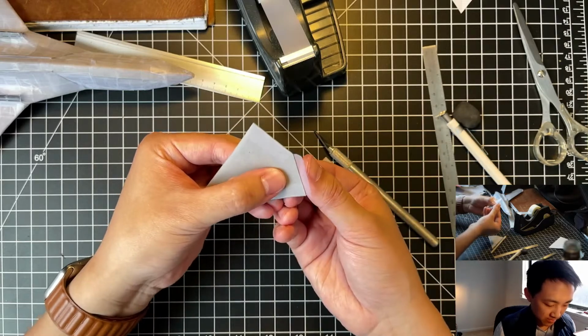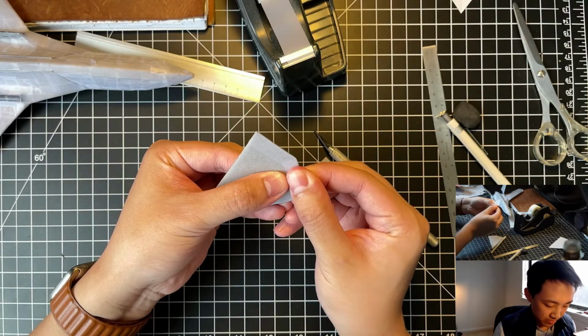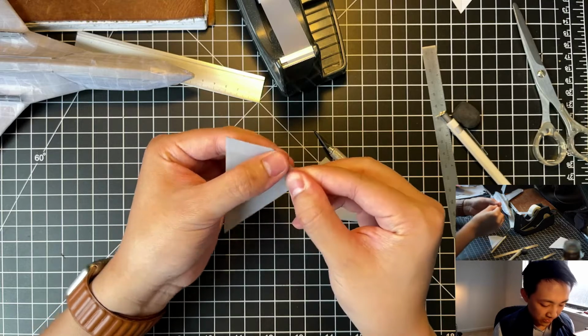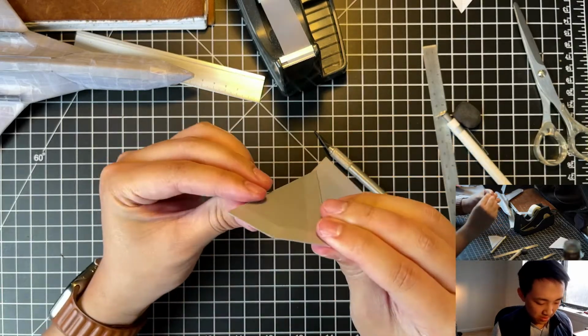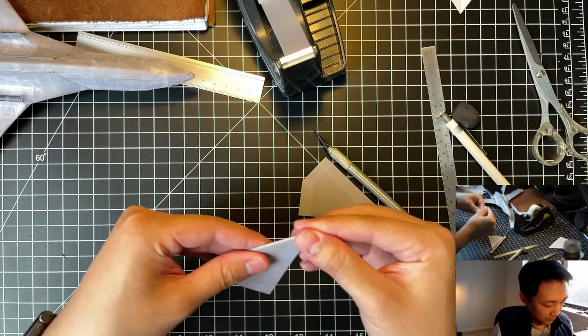Do the same thing. Wrap it tightly around. And then should be all set to go.